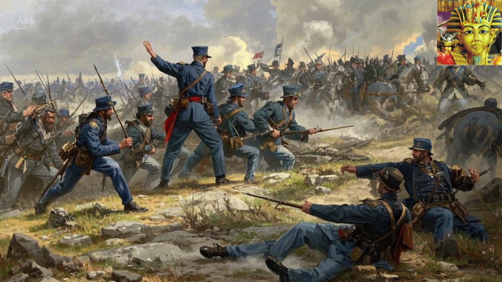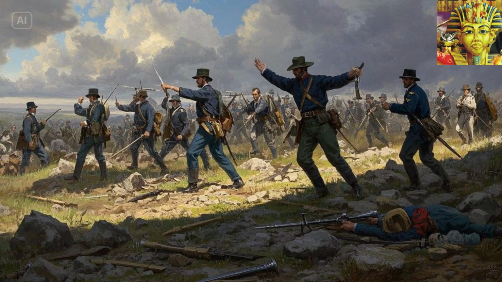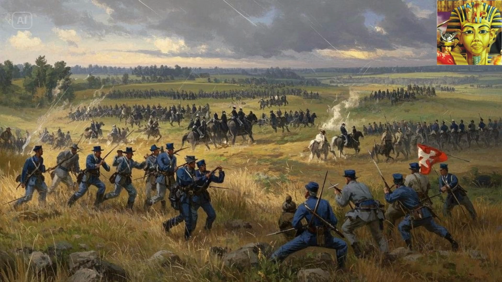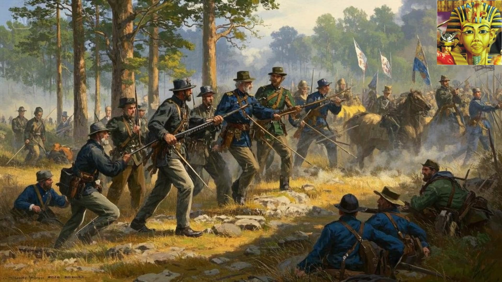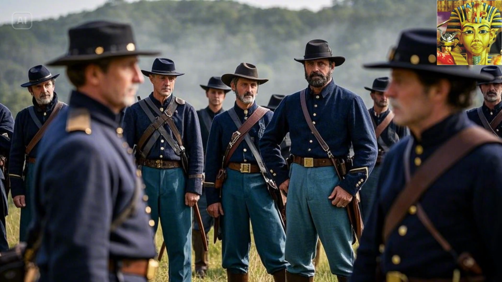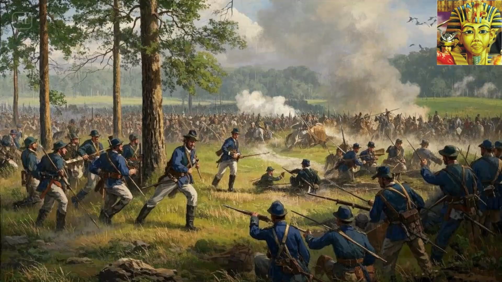Failure to concentrate forces. Rosecrans' Army of the Cumberland was divided into 3 corps, each operating independently across a wide front. This dispersal of forces made it difficult for the Union to respond quickly to Confederate movements. As Bragg concentrated his forces near Chickamauga Creek, Rosecrans failed to recognize the imminent threat and did not consolidate his corps in time. This lack of concentration left the Union vulnerable to being overwhelmed by the Confederate Army, which had effectively concentrated its forces for a decisive blow.